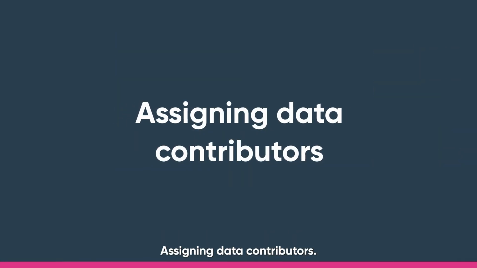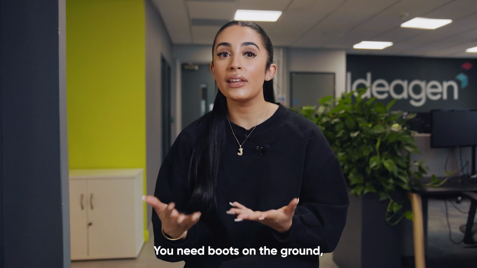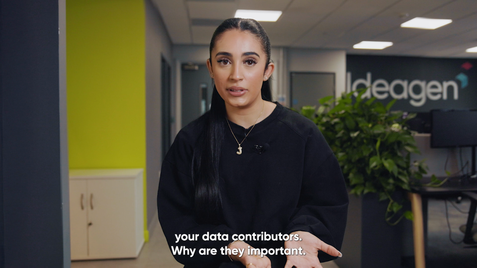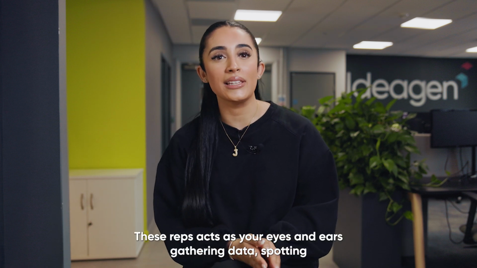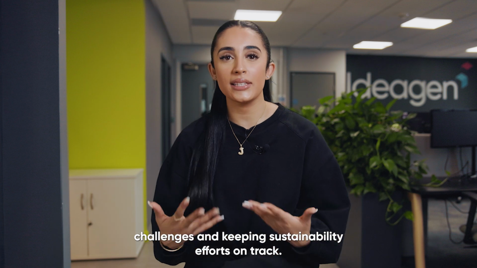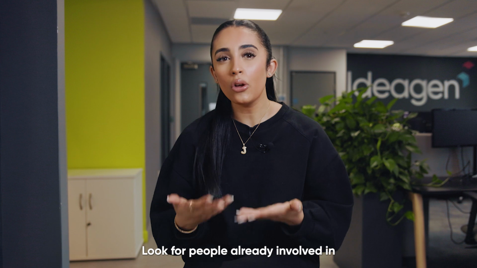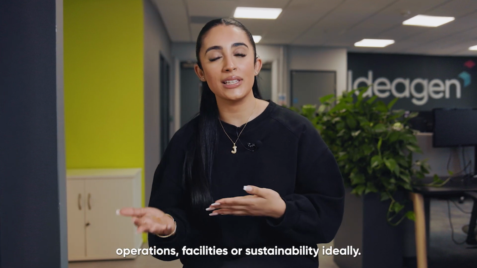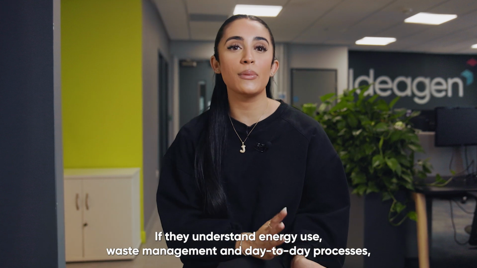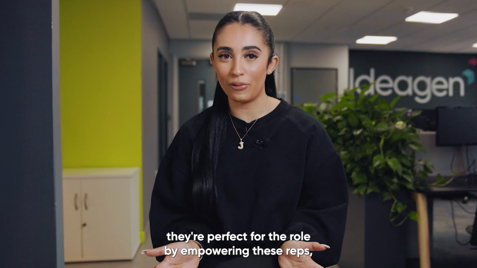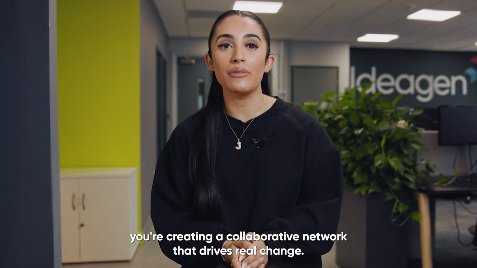Assigning data contributors. Now, let's talk about who's going to help make carbon accounting work. You need boots on the ground, your data contributors. Why are they important? These reps act as your eyes and ears, gathering data, spotting challenges, and keeping sustainability efforts on track. But what makes a great ESG rep? Look for people already involved in operations, facilities, or sustainability ideally. If they understand energy use, waste management, and day-to-day processes, they're perfect for the role. By empowering these reps, you're creating a collaborative network that drives real change.